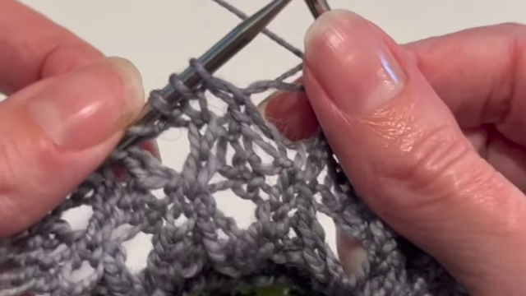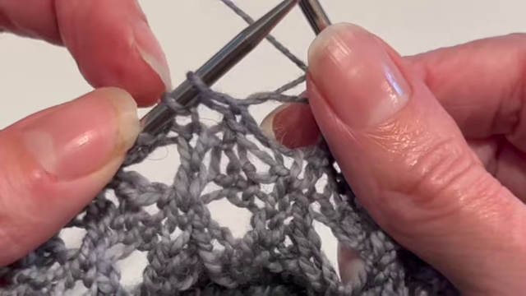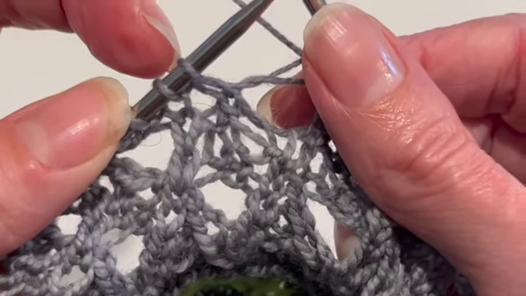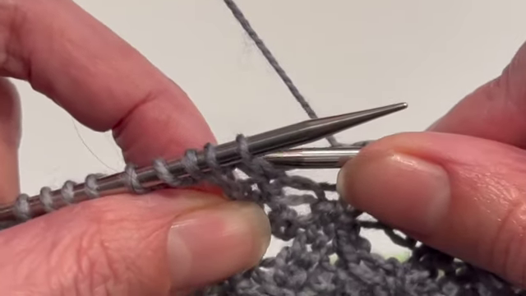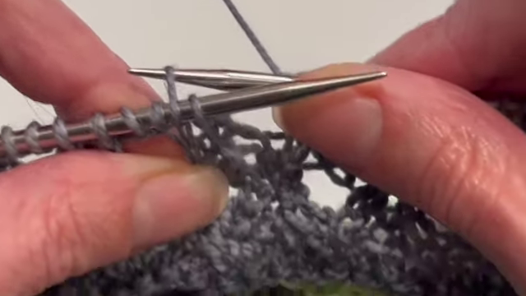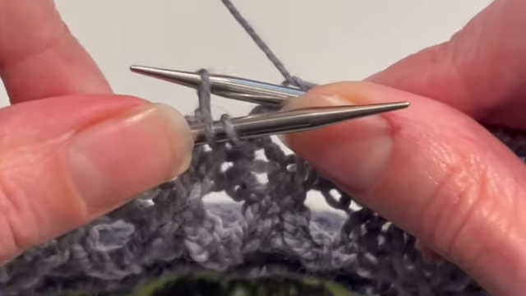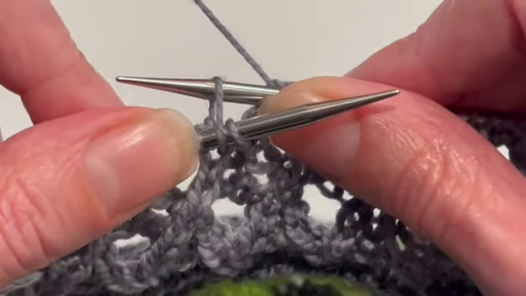All right, let the camera focus for a second. Knit into the back of the second stitch and then knit into the front of the first stitch. So to do that, I insert my needle back here. Can you see that right there? So I'm kind of tilting my work a little bit. I wouldn't tilt it when I'm just doing this on my lap, but I want you to see.